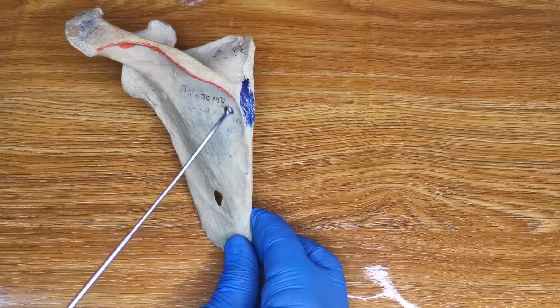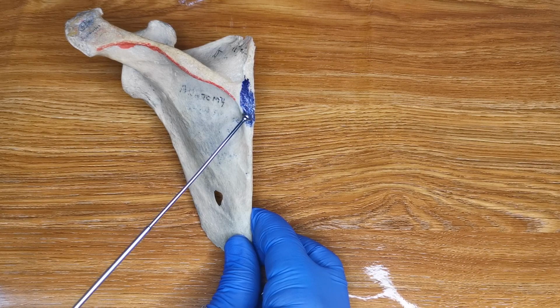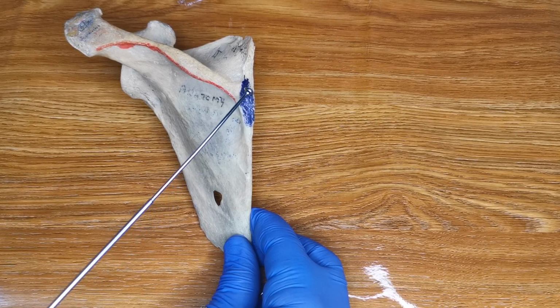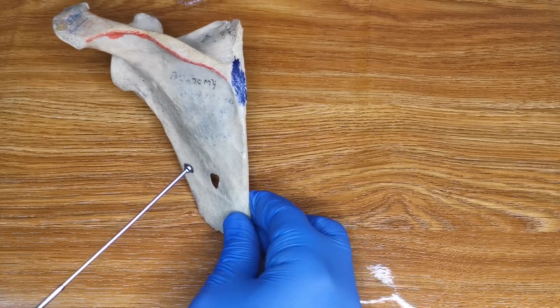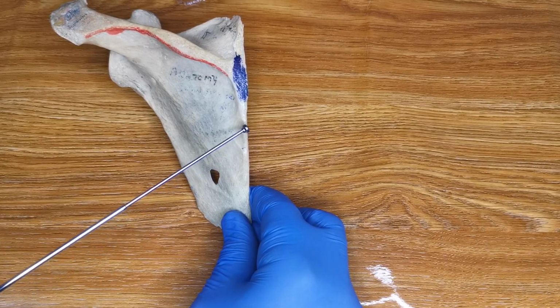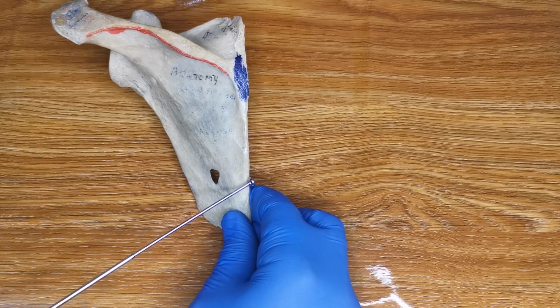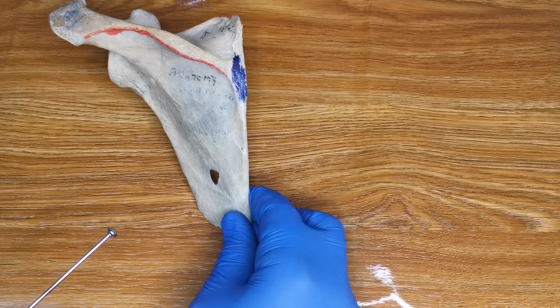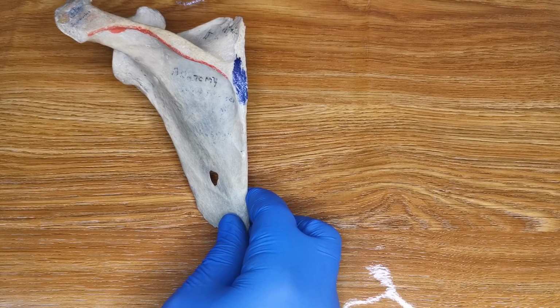Number two, in the medial border, in the triangular area in front of the root of spine, there is insertion of the rhomboid minor muscle. Here is insertion of the rhomboid minor muscle, while below it is insertion of the rhomboid major muscle. Here is insertion of the rhomboid major muscle. This is muscle attached to the medial border.